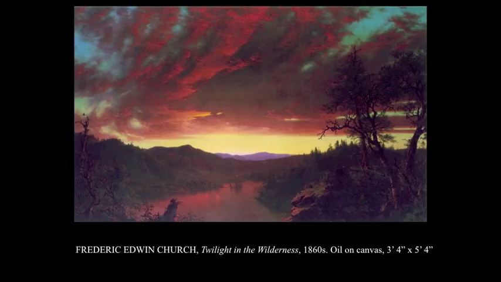It is kind of interesting, though, to note that this beautiful, idyllic, calm image was painted right smack in the middle of the Civil War, and shows really no evidence of the horrors or of the strife that was taking place in the country at the time.